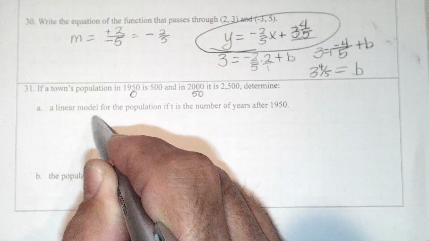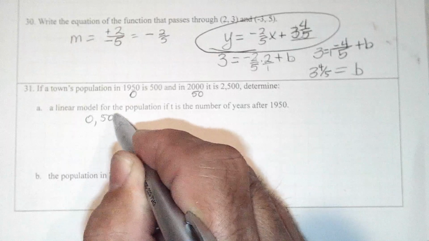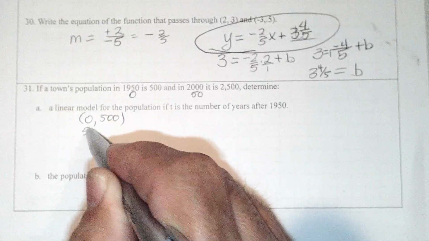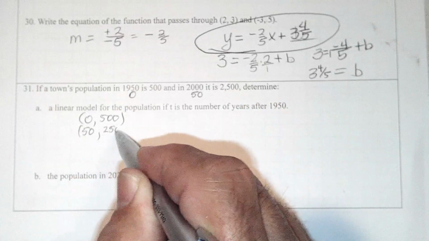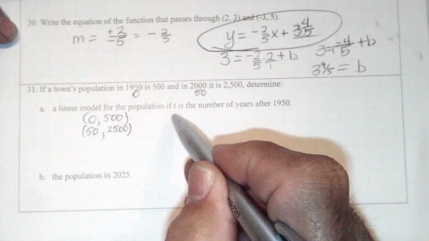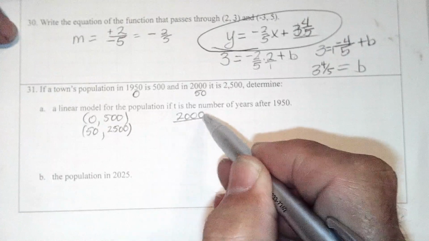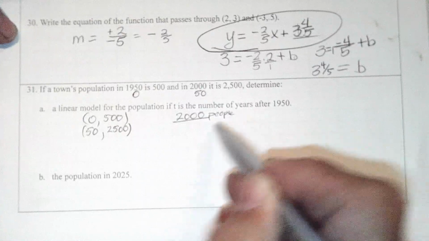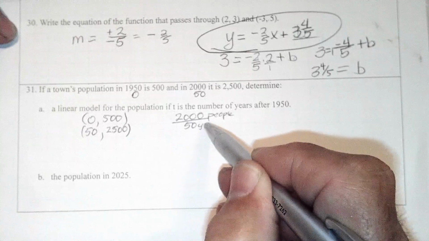And so we have the points 0, 500, and 50, 2500. So the change in y was plus 2,000, and it went up 2,000 people in 50 years.